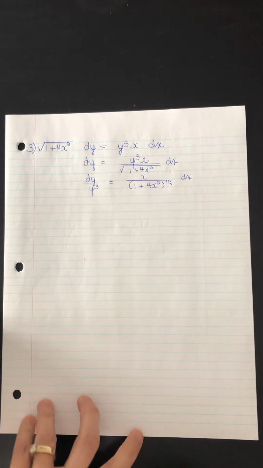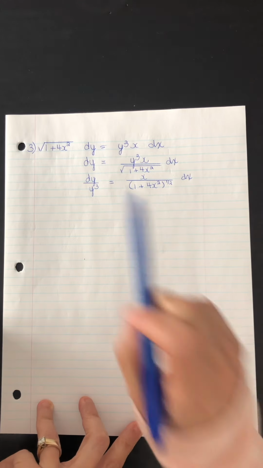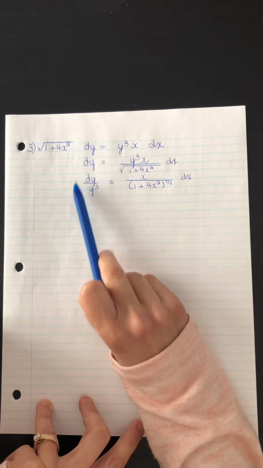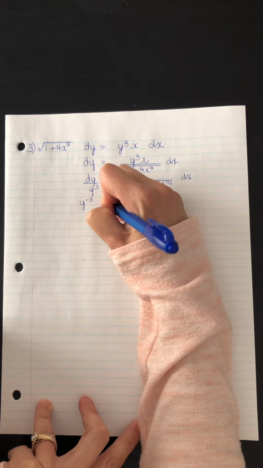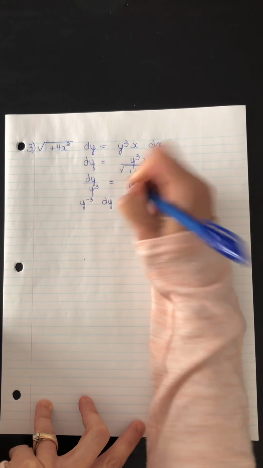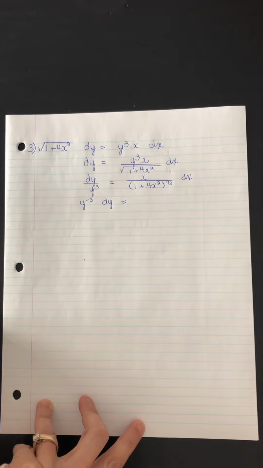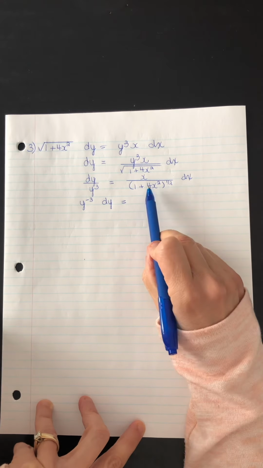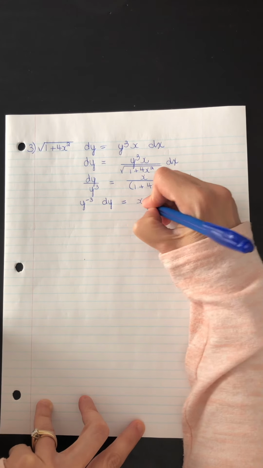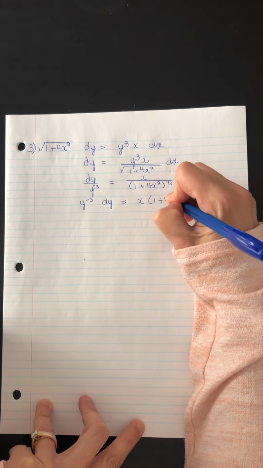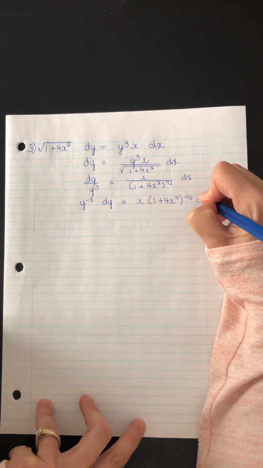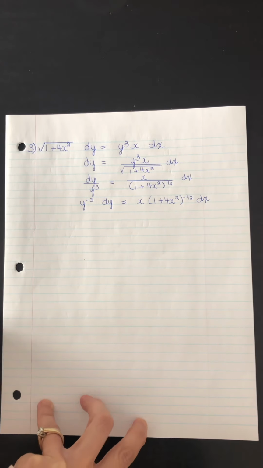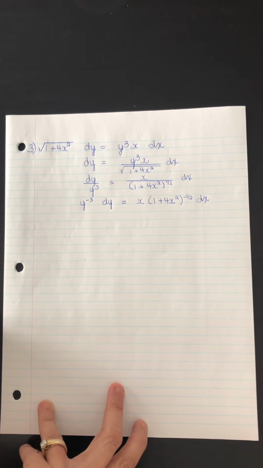Now we just want to get them ready for integration. To get this ready for integration requires us to write it like this. Use a negative exponent. Okay, same thing here. To get this ready for integration requires us to use a negative exponent. Now these are ready to be integrated.